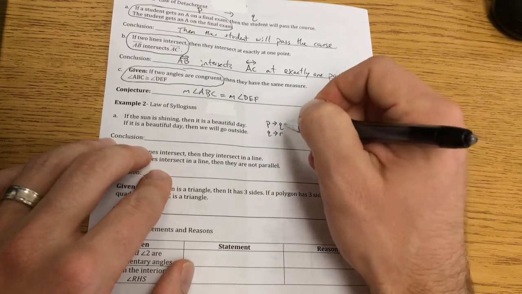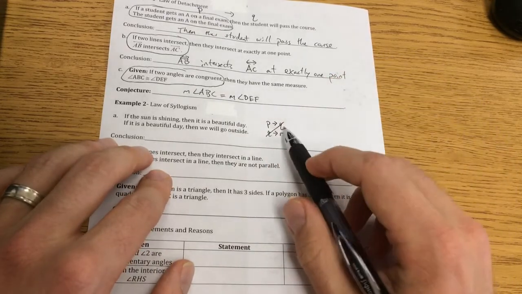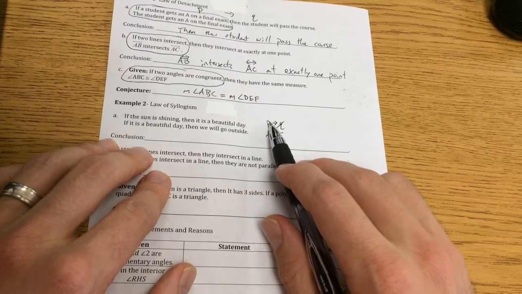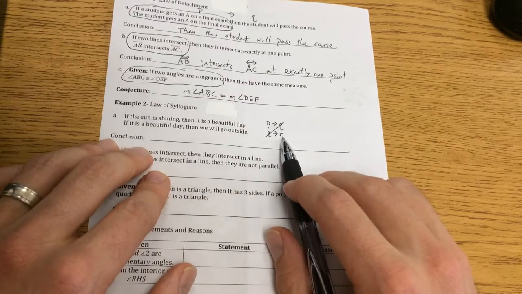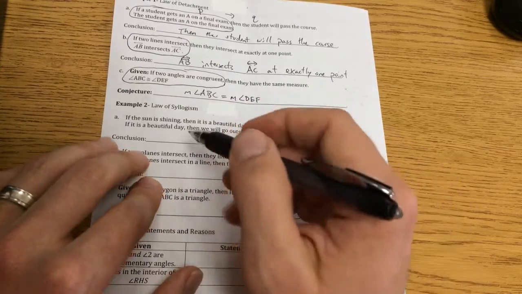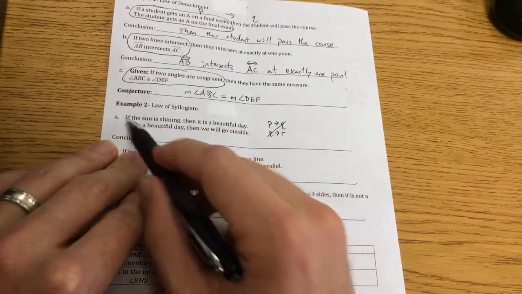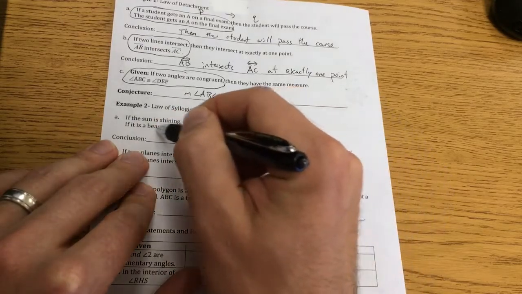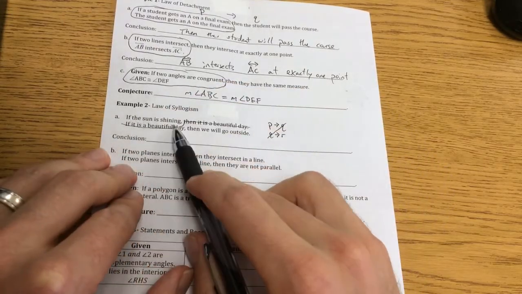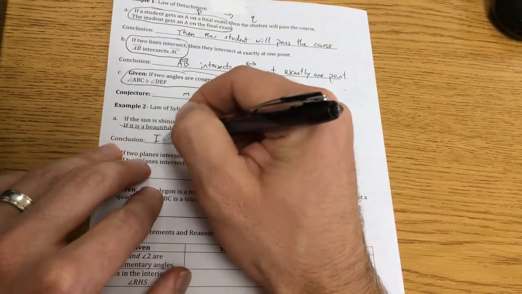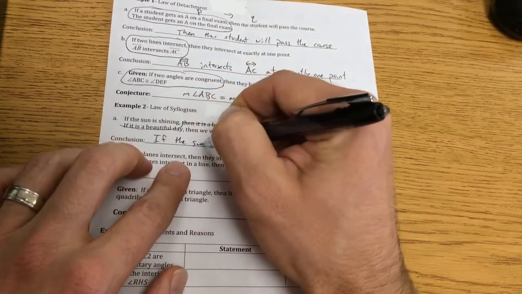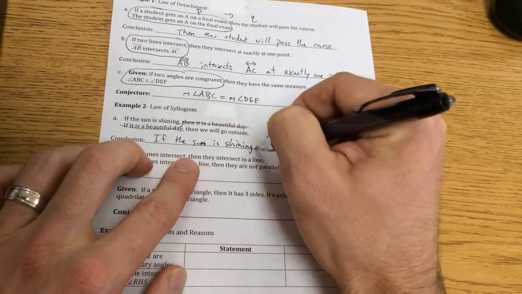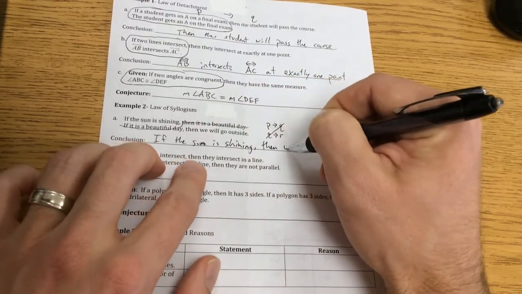What I can do is I can cut out the middleman there. Since Q is both the exact same for the conclusion and also the hypothesis, I can go straight from the hypothesis of my one to the conclusion of my second. Okay, so here I can cut out it's a beautiful day since it's in both those statements and just say directly that if the sun is shining, then we will go outside.